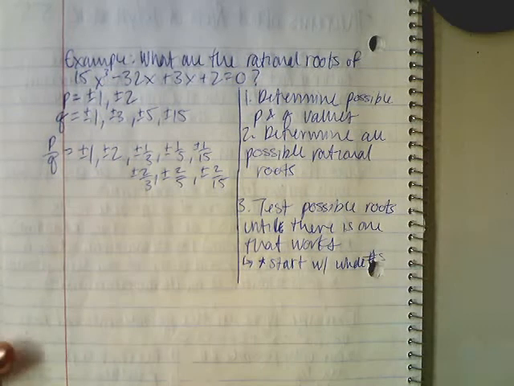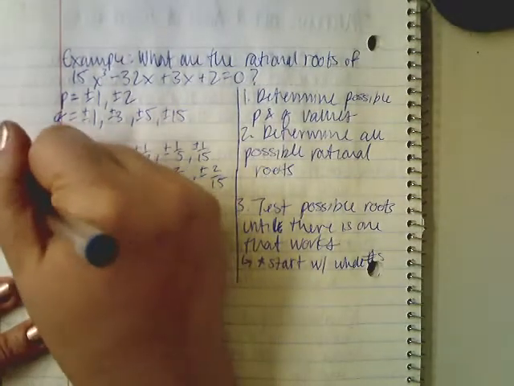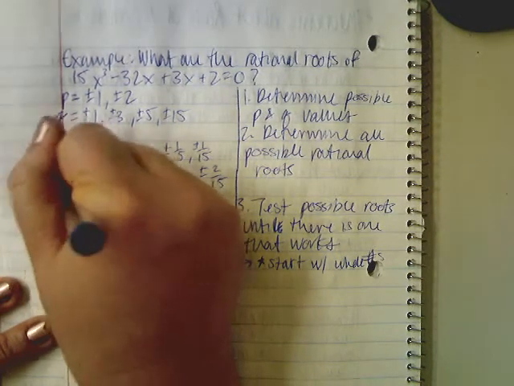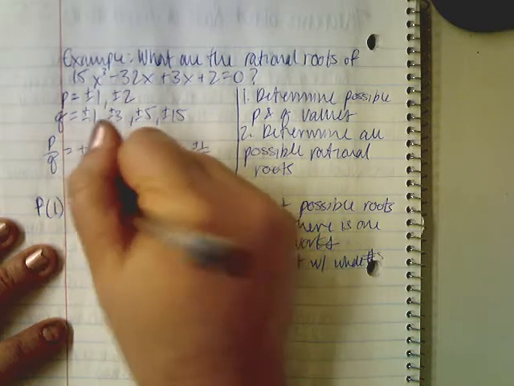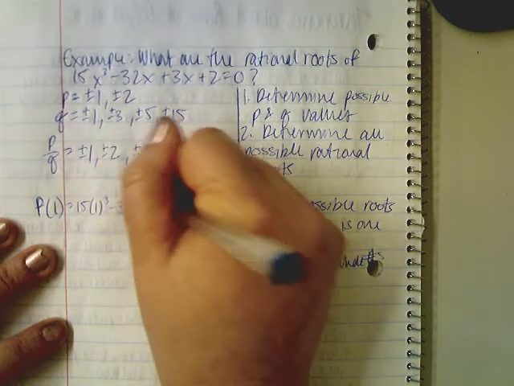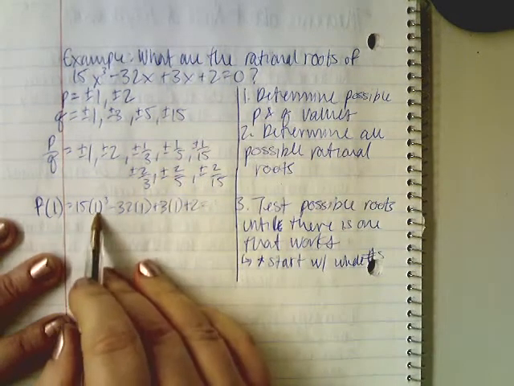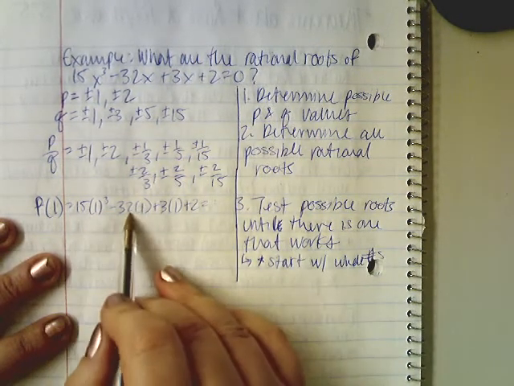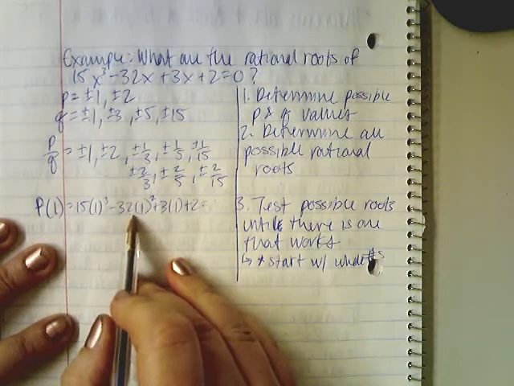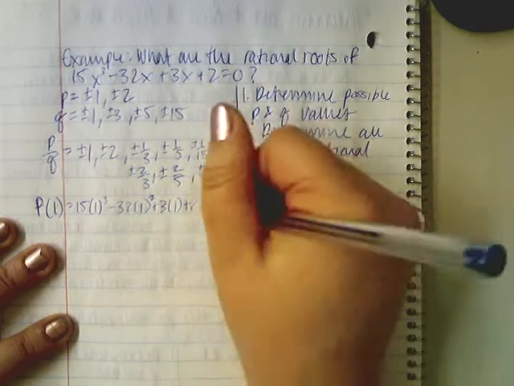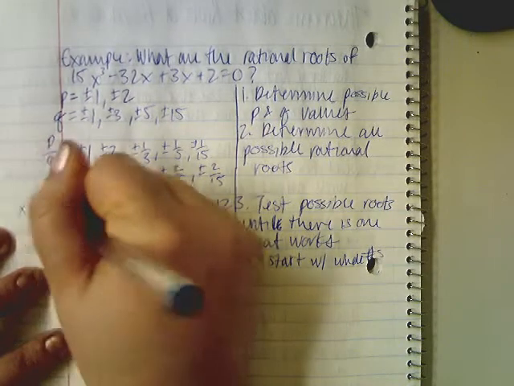So let's start with our whole numbers. So first one I'm going to plug in is, we'll call it f of 1. If I plug in 1 here to my original equation, I get 15 times 1 cubed minus 32 times 1 plus 3 times 1 plus 2. And then I have to evaluate that. So luckily this is just 1. So 15 minus, oh sorry, this was squared also. 15 minus 32 is negative 17, plus 3 is negative 14, plus 2 is negative 12. So that one does not work. So then I'm going to try negative 1.